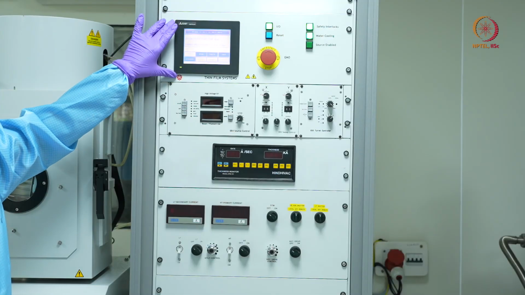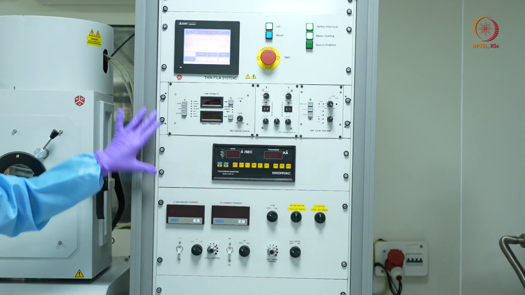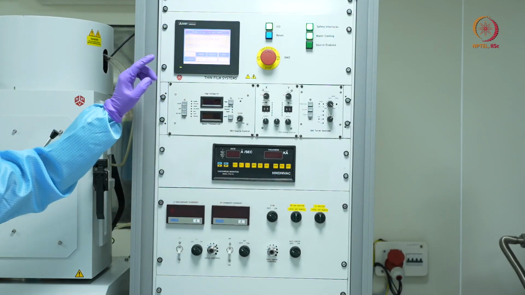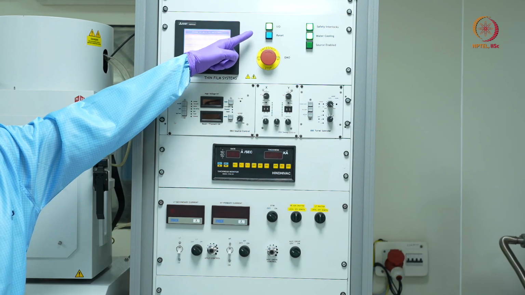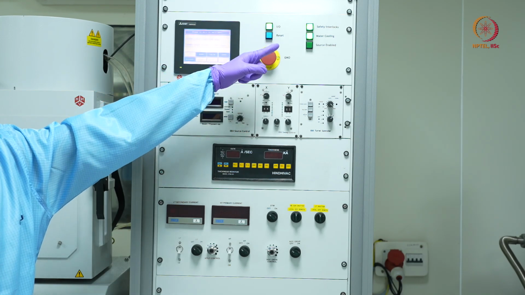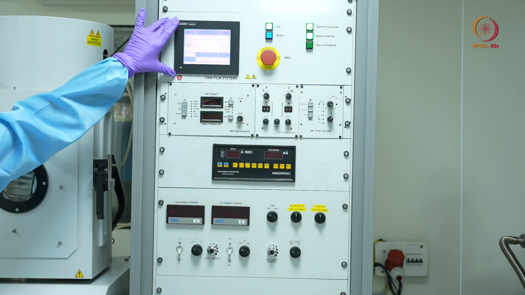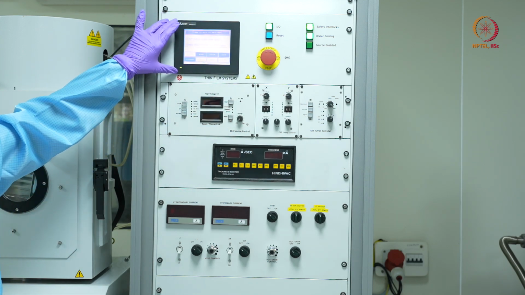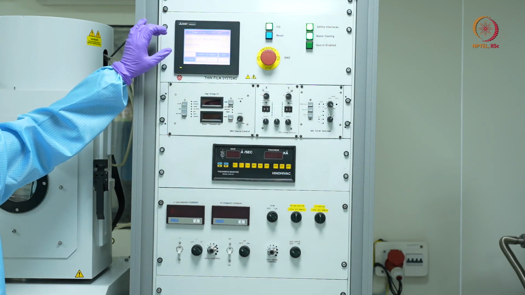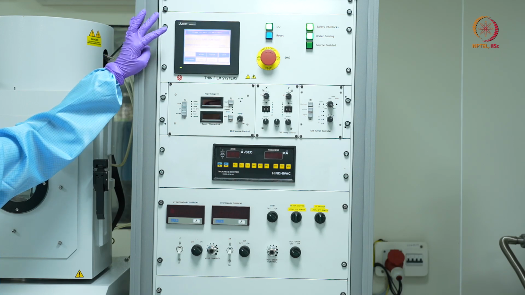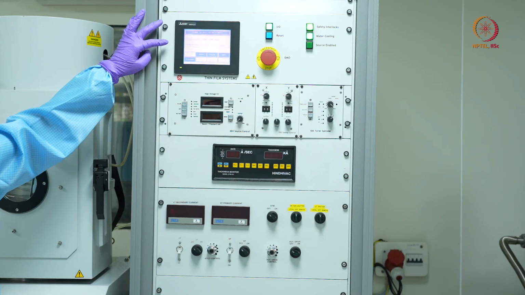Meanwhile, we'll see what all options we have here. Let's have a closer look at the options that we have on this panel. So we already discussed that there is the main power switch, the safety interlocks, the water cooling indicator, and the source indicator. Now if you can see here in this panel, the system status right now shows turbo pump is ready. That is one of the pumps that we will be using.